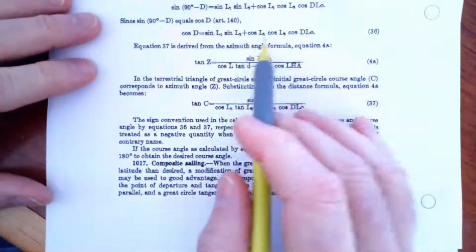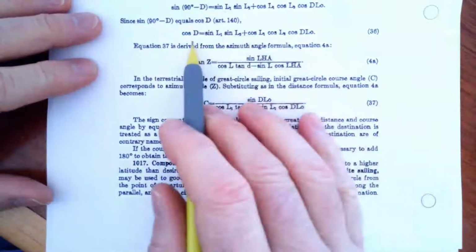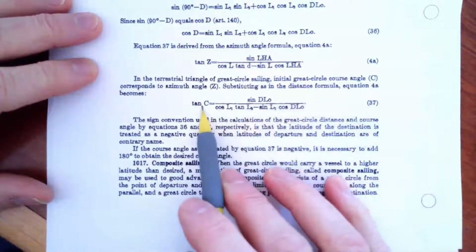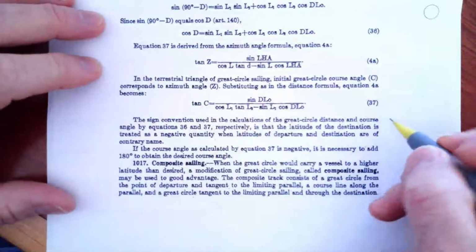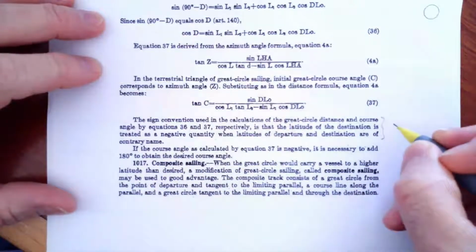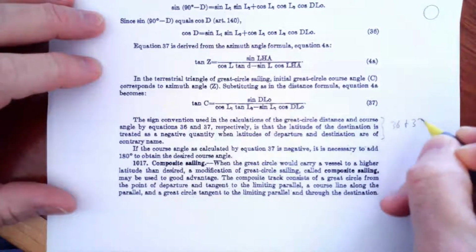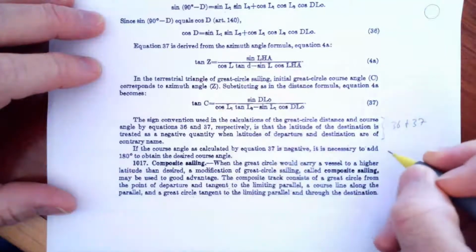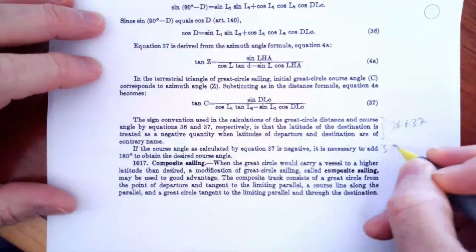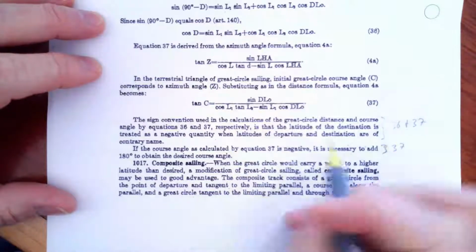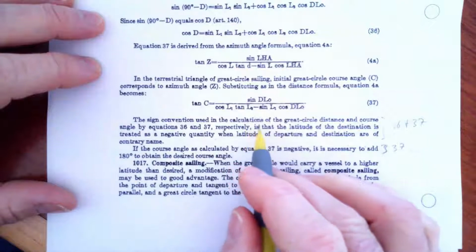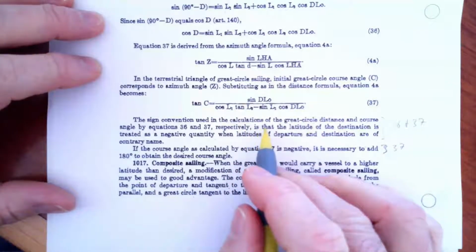When I look at page 612, I see my formula 36 for cosine D, and my formula 37 for tangent C. This rule right here is for 36 and 37, and it essentially says if you cross the equator, L2 should be negative. And this rule right here is for 37 only, and if the angle is calculated as negative, I have to add 180. So that's what that one says.